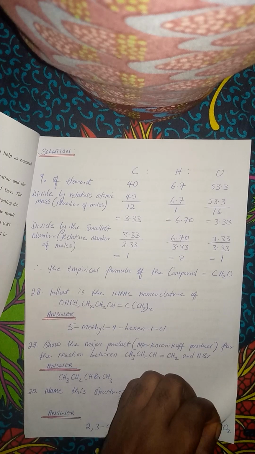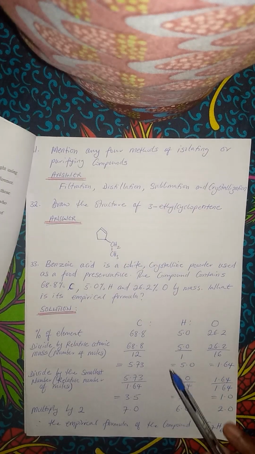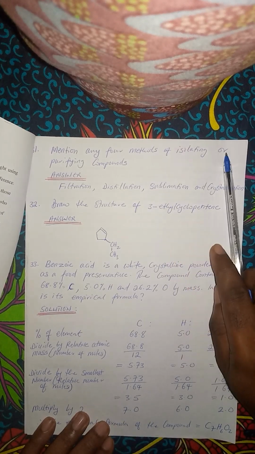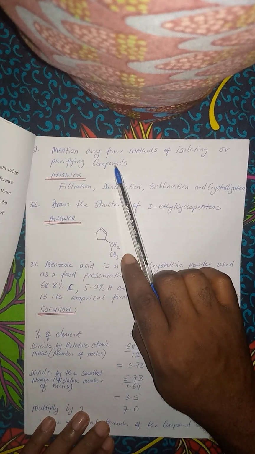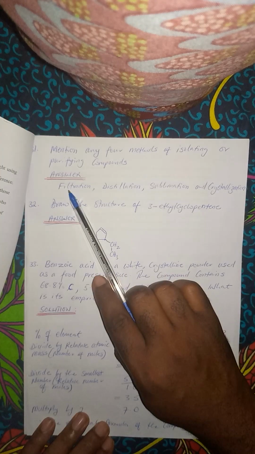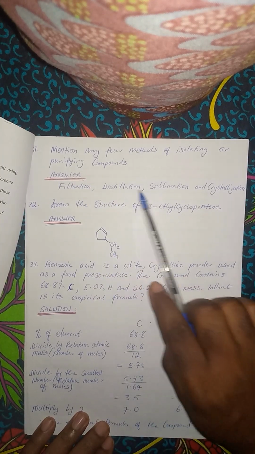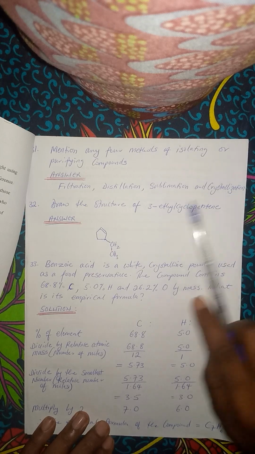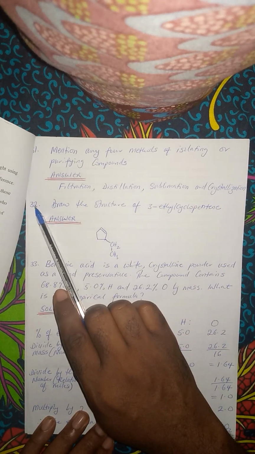Question 31. Mention any 4 methods of isolating or purifying compounds. The answer to that is filtration, distillation, sublimation, and crystallization. Question 32.